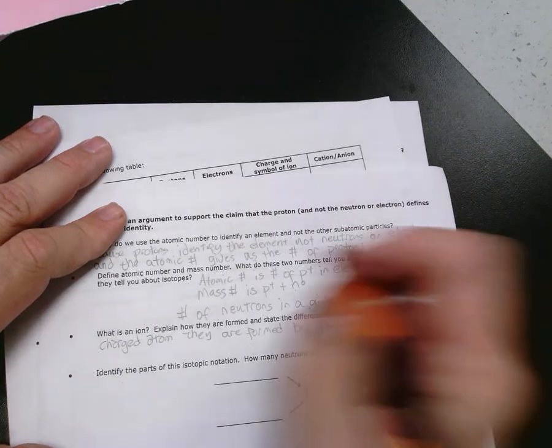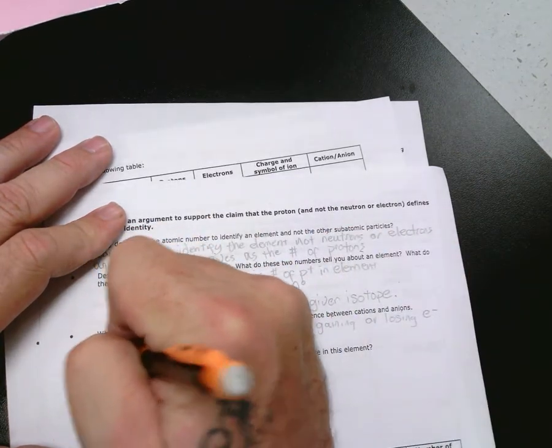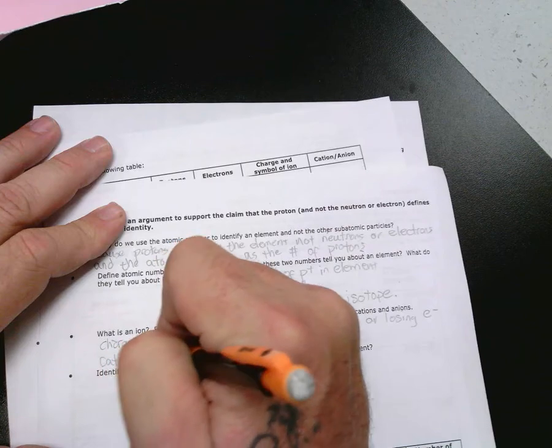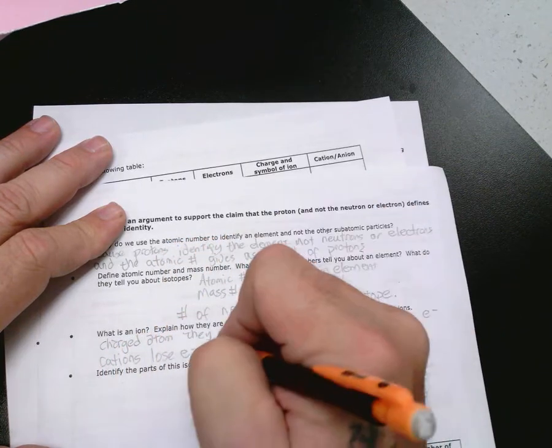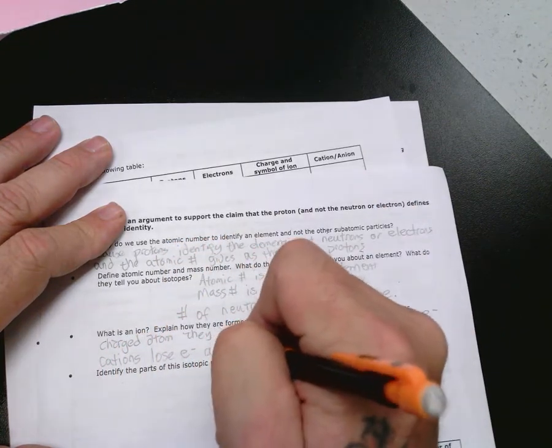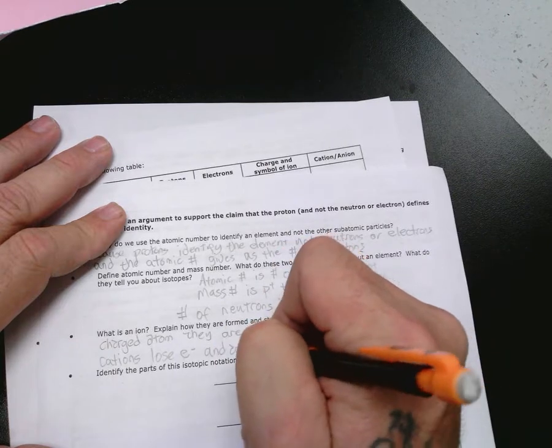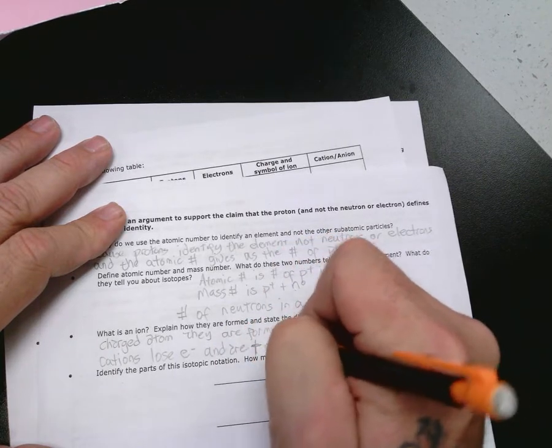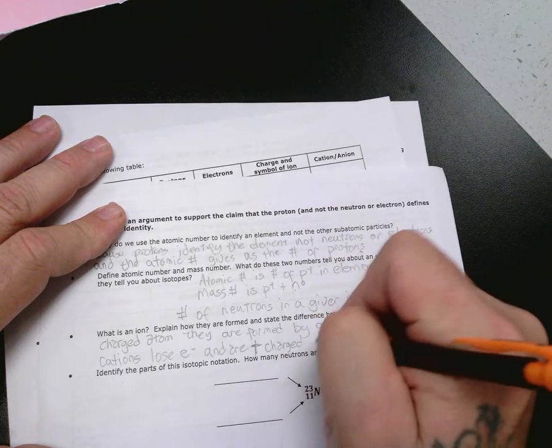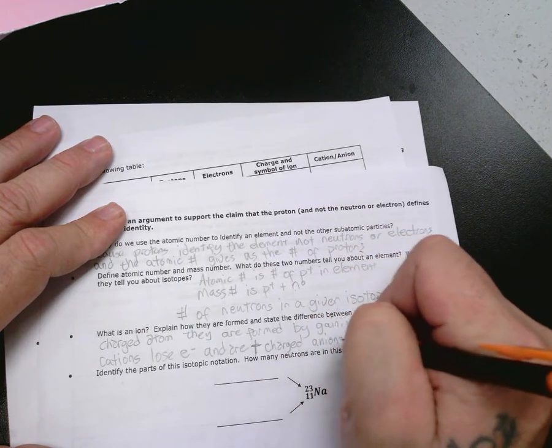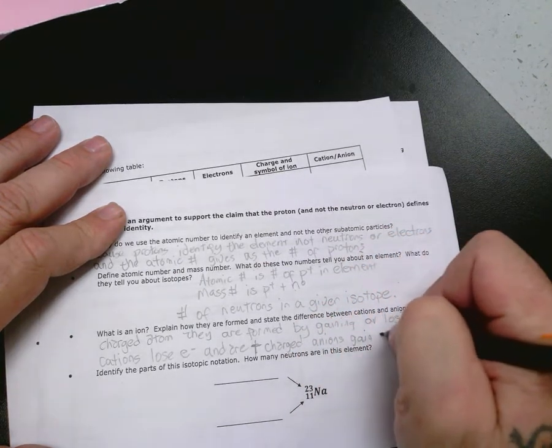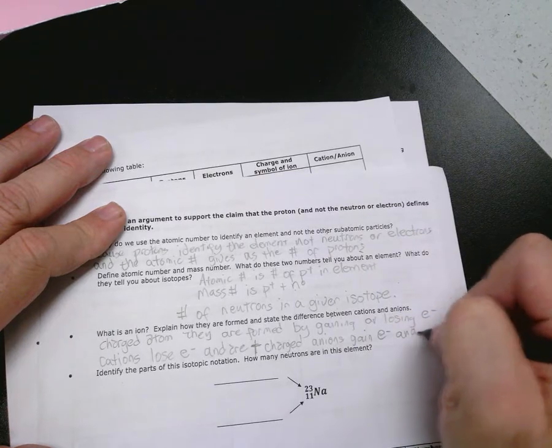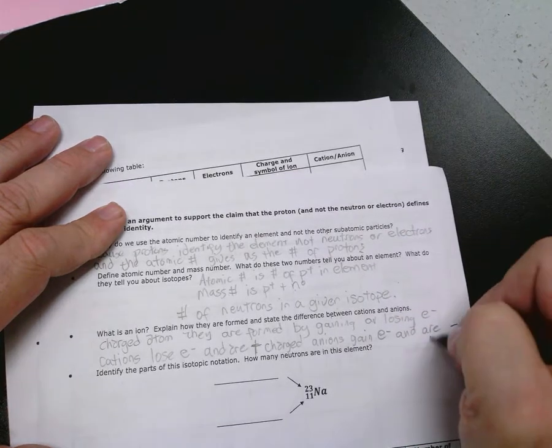Cations lose electrons and are positively charged. Anions gain electrons and are negatively charged.